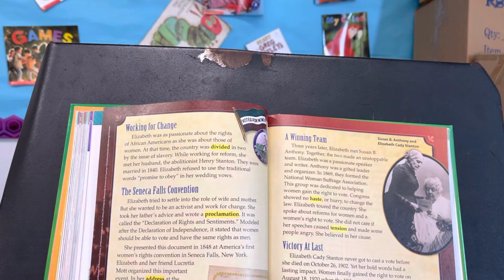Congress showed no haste or hurry to change the law, so they were not trying to change. Elizabeth toured the country. She spoke about reforms for women and women's right to vote. She did not care if her speeches caused tension. She didn't care if they were stressed out and made some people angry. She believed in her cause.